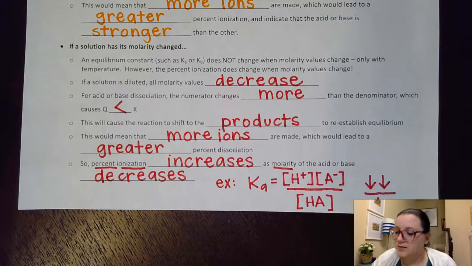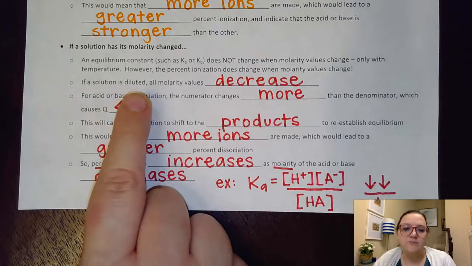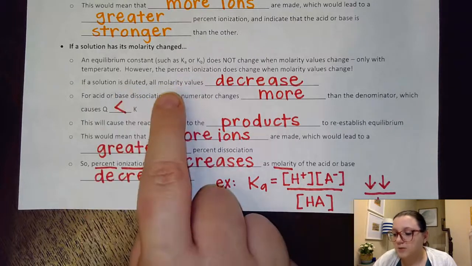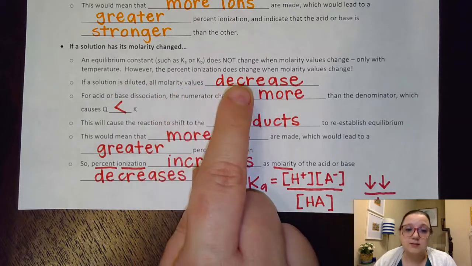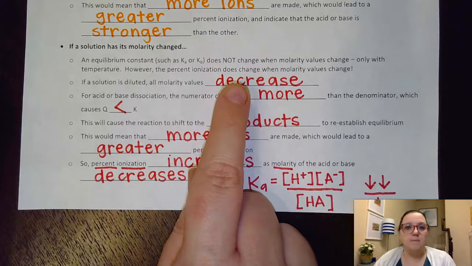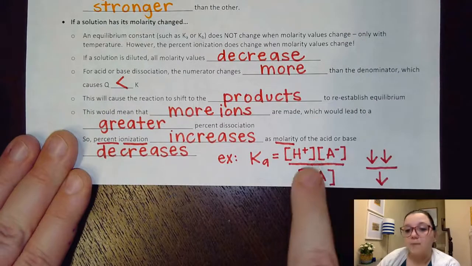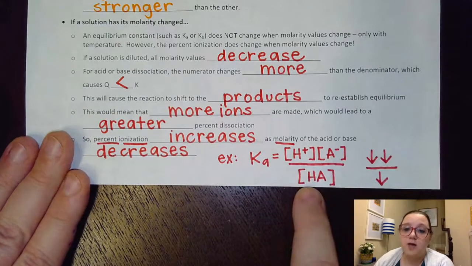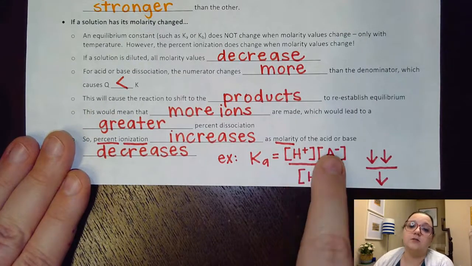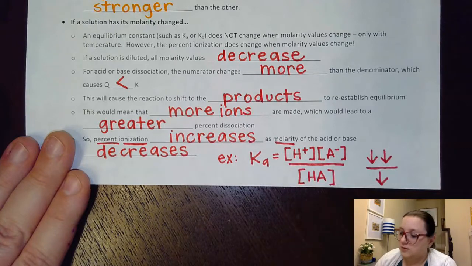So for example, if a solution is diluted, what that would mean is that all my molarity values decrease. And if I'm thinking, say, for an acid, like a Ka here, that would mean that my ions over my original acid, each of these concentrations will decrease. Well, here's the issue though.